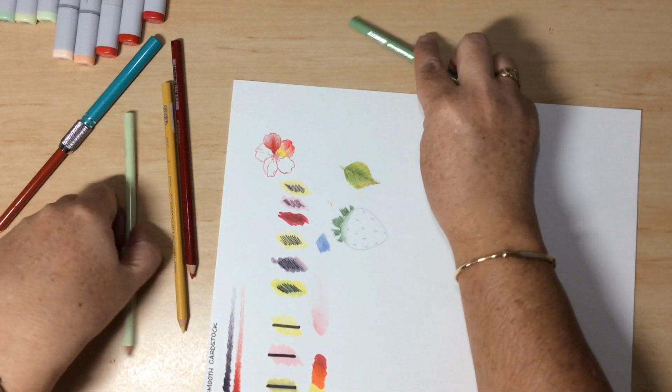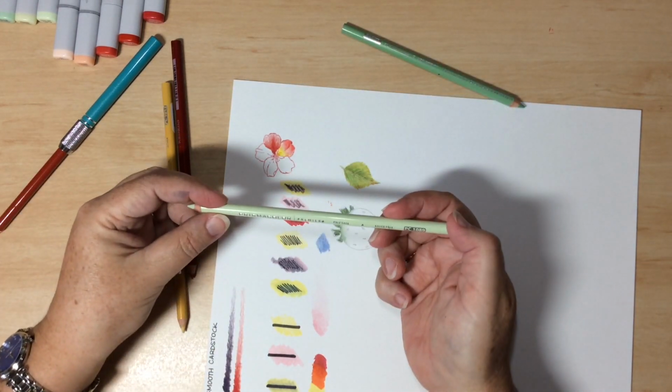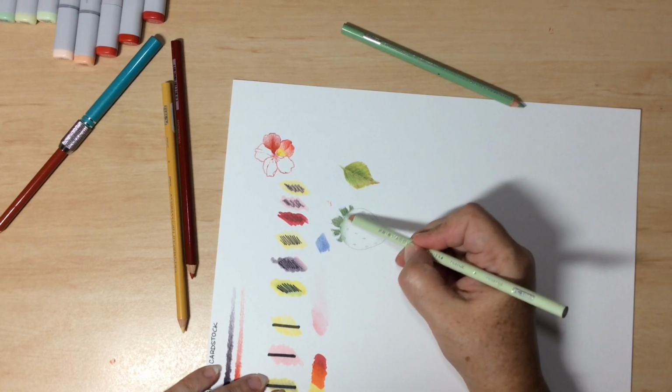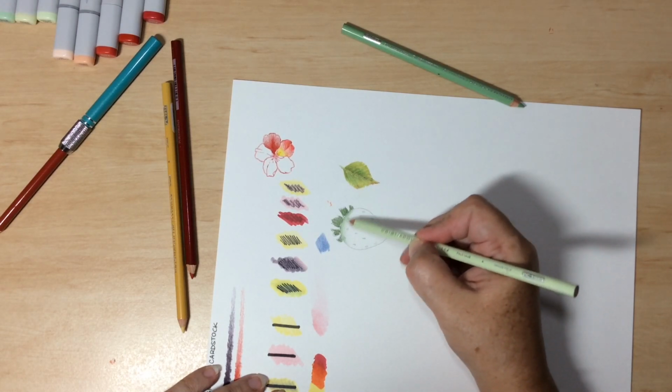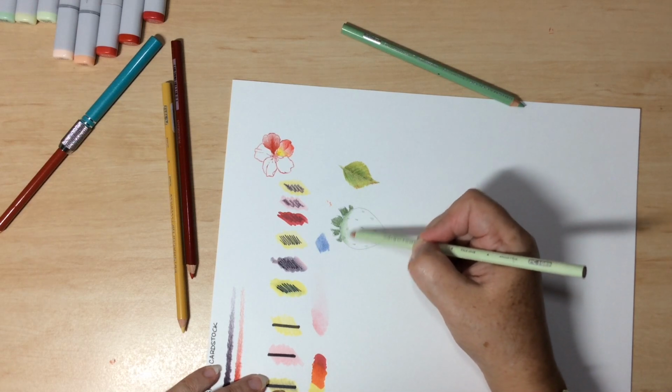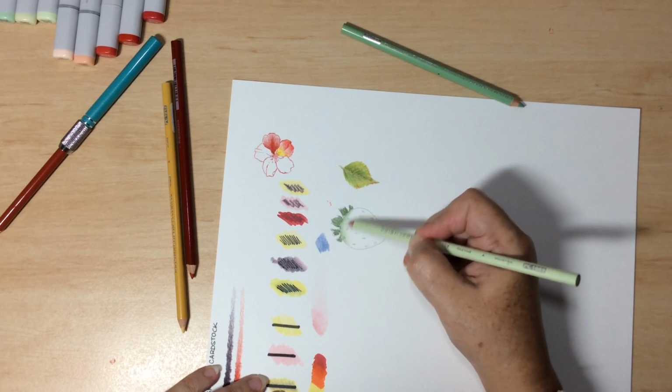All right, and I'm going to pick up my next green, which is a lighter green. This is a 1089 for anyone that's interested in the colors. And I'm going to start by blending over the top of that darker green, placing a little bit more pressure, and again feathering off or reducing the pressure as I come down the strawberry.